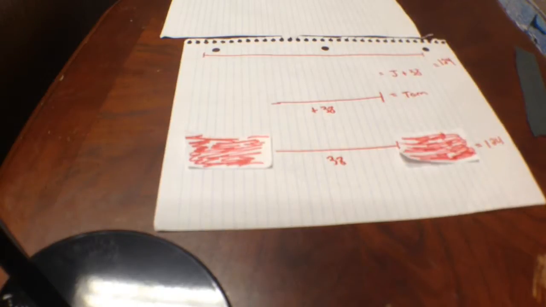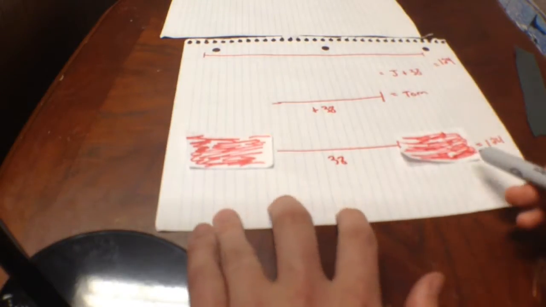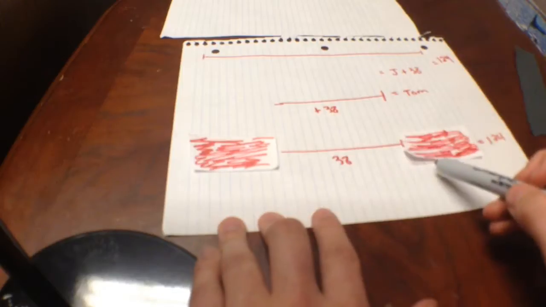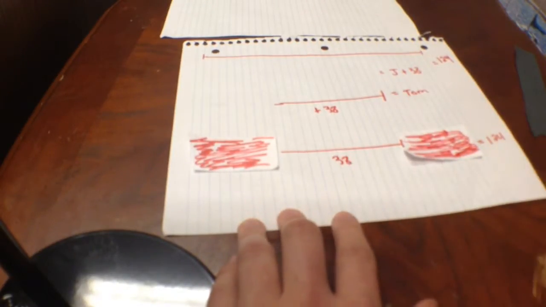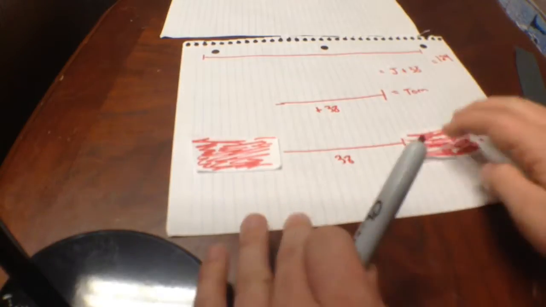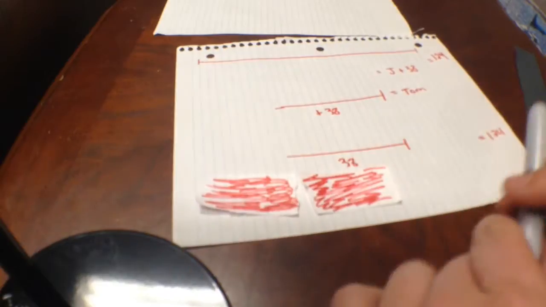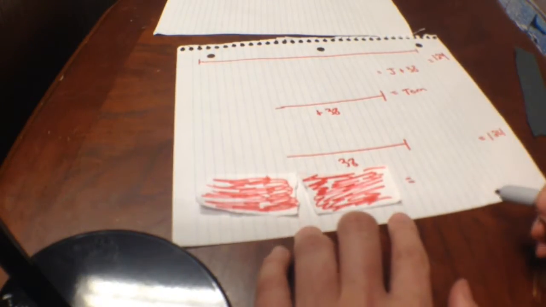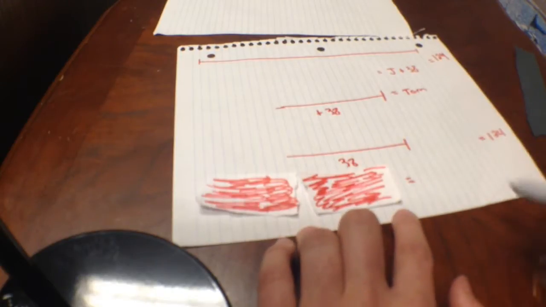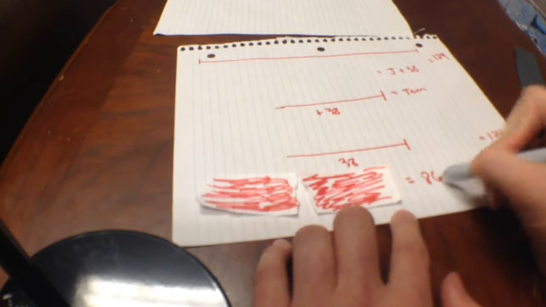Now, the way we figure out how many Jerry actually has is through the use of combining. So we have a Jerry and 38. If we subtract our 38 from both sides, we're now going to have two Jerrys, Jerry plus Jerry, and on the other side we have 86.